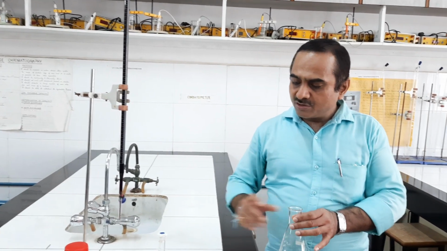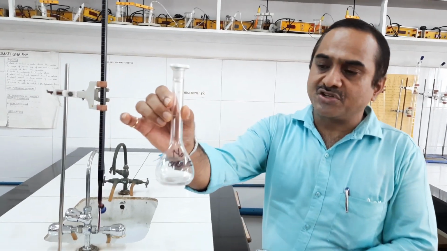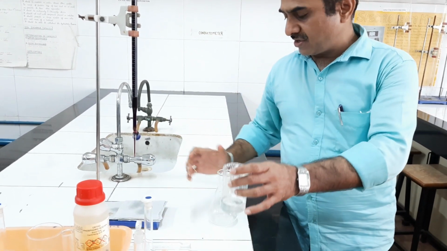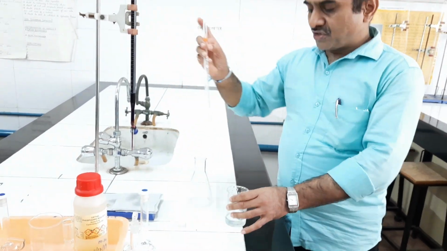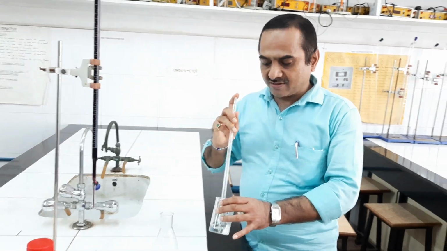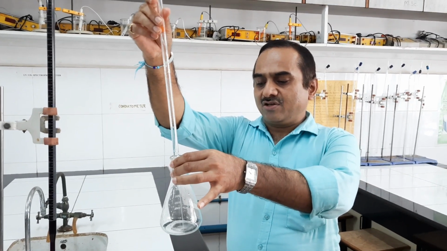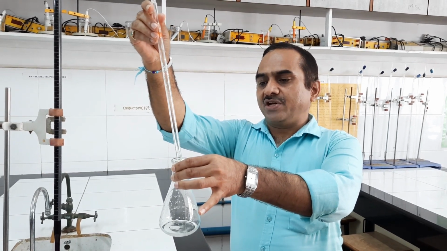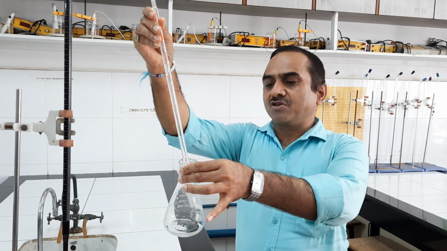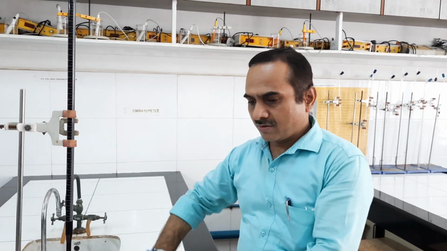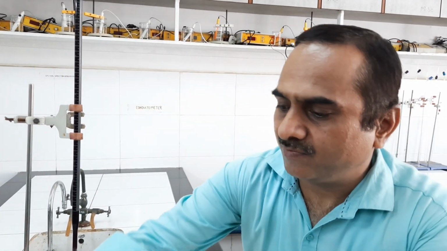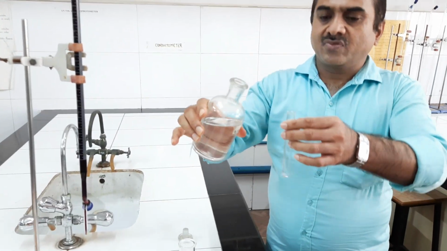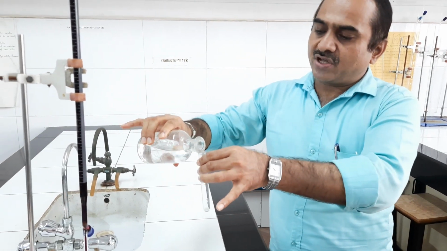We have to pipette out sodium oxalate solution. This is sodium oxalate solution. 10 ml of solution has to be pipetted. I have taken out this solution in the beaker. Now I am pipetting 10 ml solution into a conical flask. So this is 10 ml sodium oxalate solution. In this solution we need to add 1.5 test tube of dilute sulfuric acid solution. So this is sulfuric acid. I am taking 1.5 test tube of sulfuric acid solution.